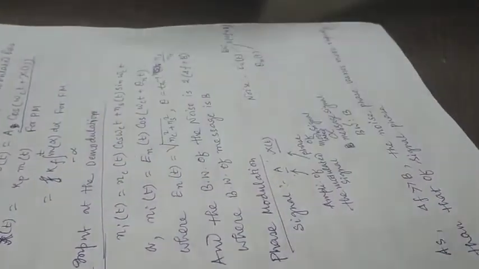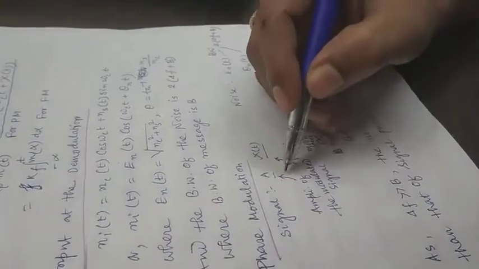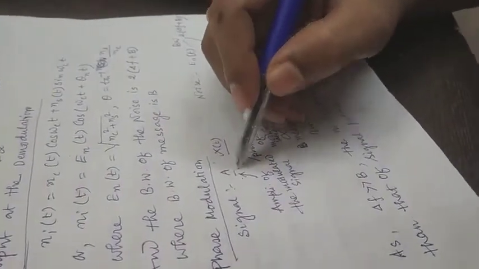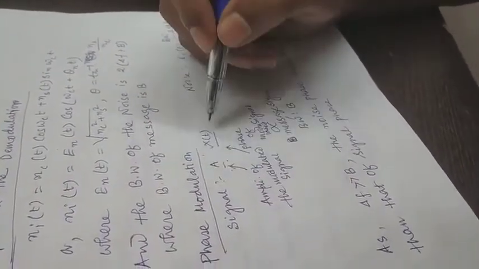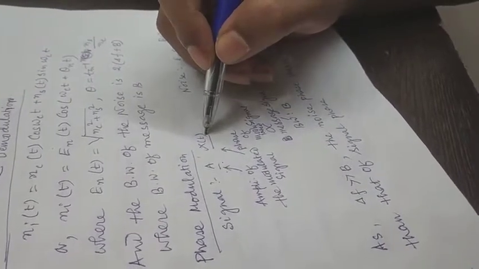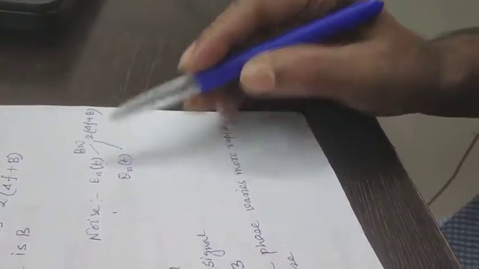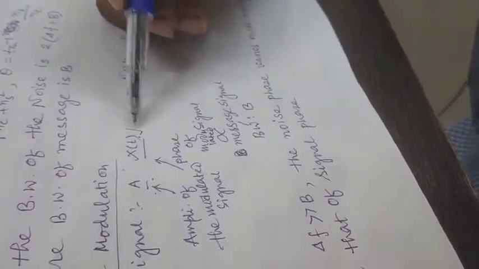For the modulated signal, what is our signal? A cos(omega_c t plus psi(t)). The amplitude is capital A, and what is the phase part? That is psi(t). And for noise, what is the amplitude? The amplitude is E_n(t), and what is the angle? That is theta_n(t).